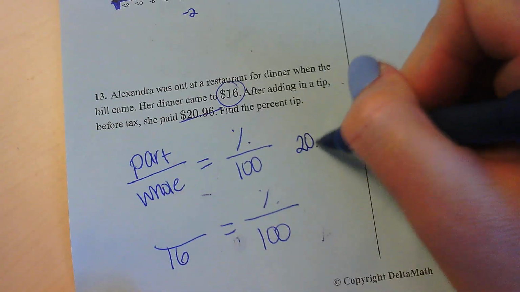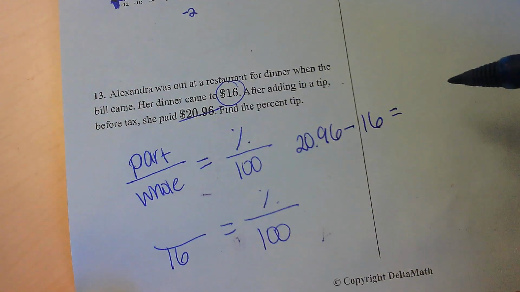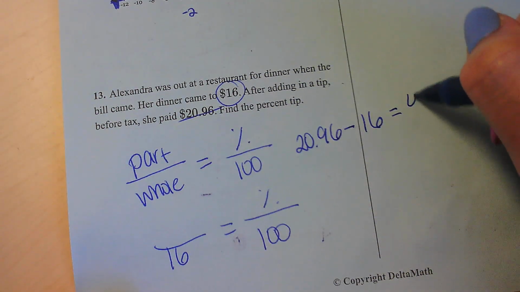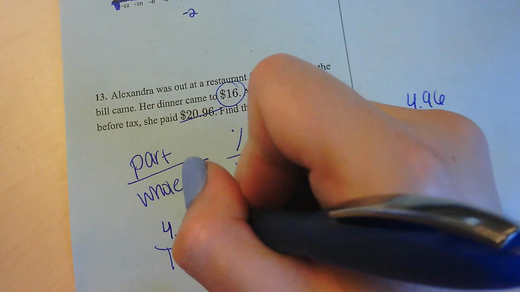So $20.96 minus 16. And that's going to be $4.96. So that $4.96 is going to go right here.